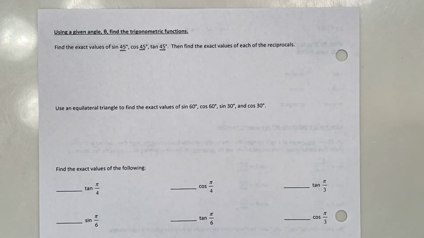Okay, I thought I had my unit circle. Let's see. Apparently I do not. What happened to it? That's okay. I'll recreate it as we go along.